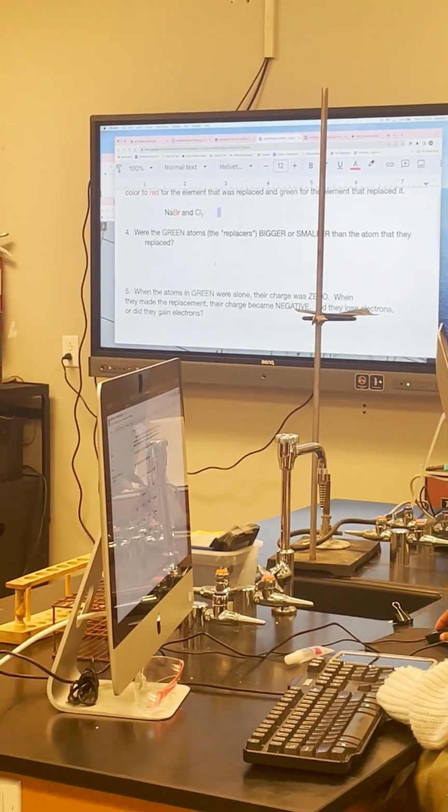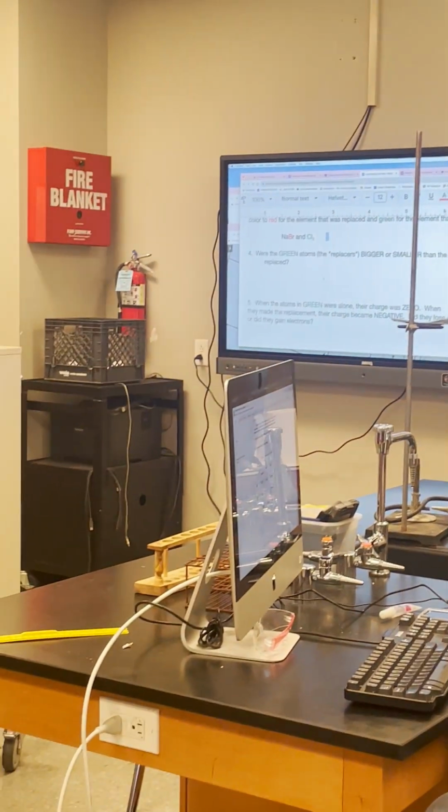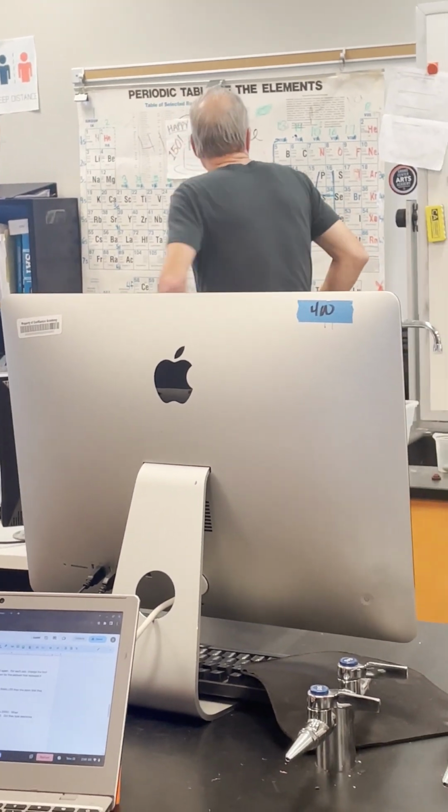Now, were the green atoms bigger or smaller? So look at chlorine. Look at the green chlorine compared to the red bromine. Is chlorine bigger or smaller than bromine? The chlorine is smaller. That's right. So right here, this is chlorine, and it's smaller than bromine. So the green ones were smaller. So I'll let you write the word in, but that was your answer.